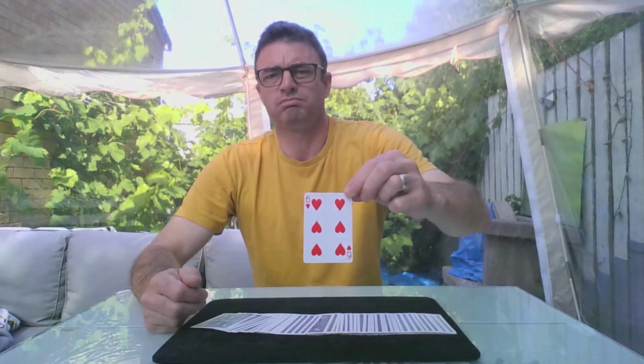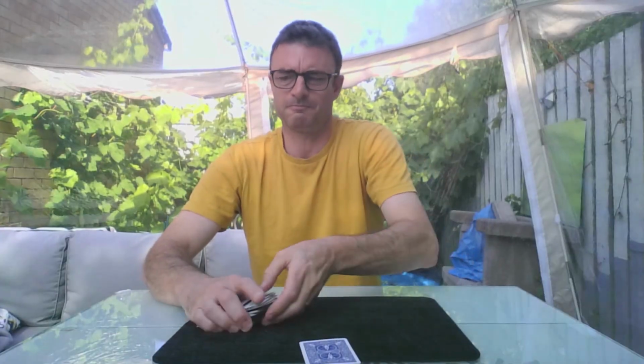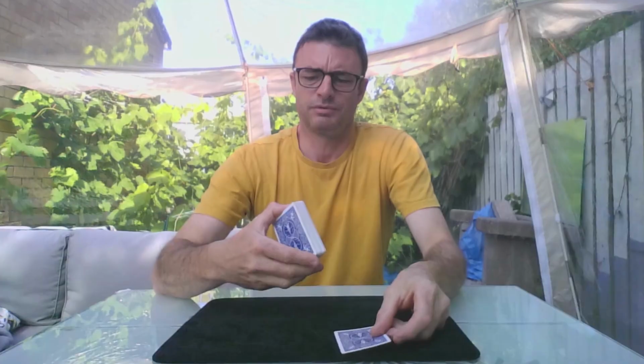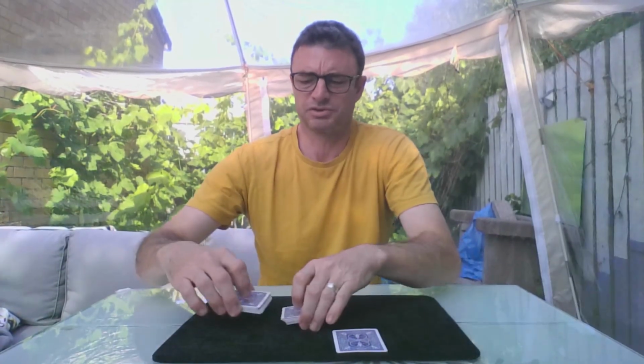So we're going to have a card selected. Okay, let's just say it's this one. So you've selected this card, okay, from a standard deck.